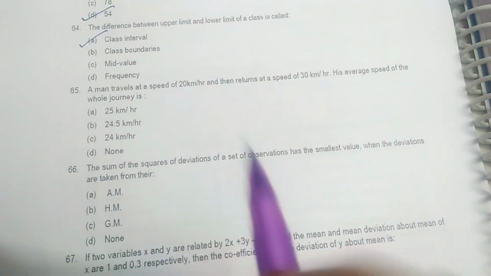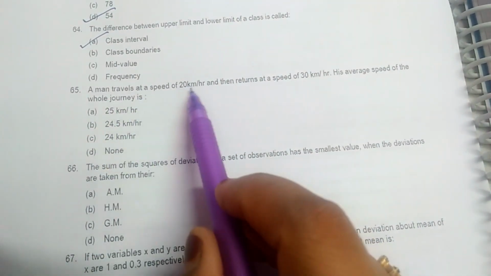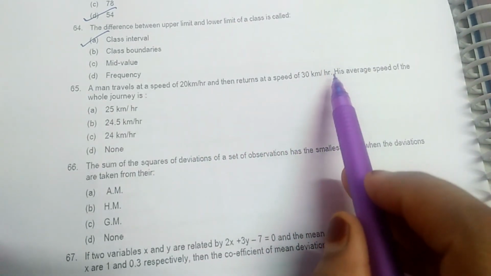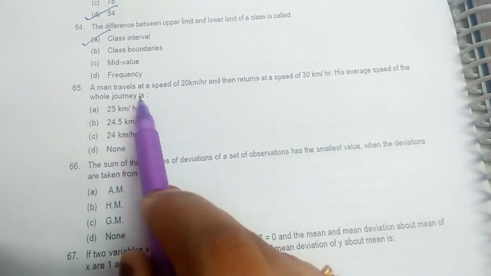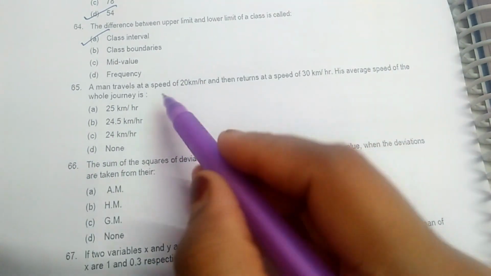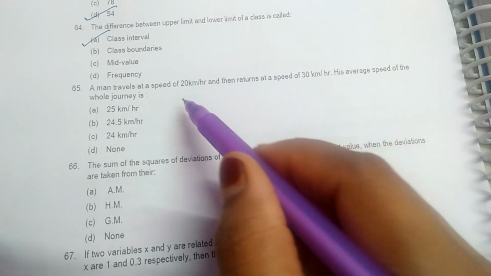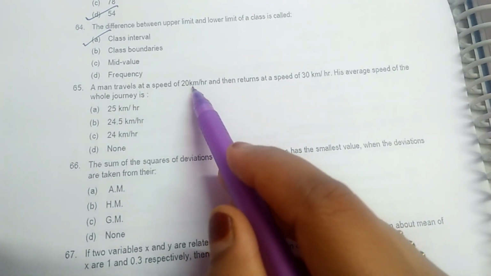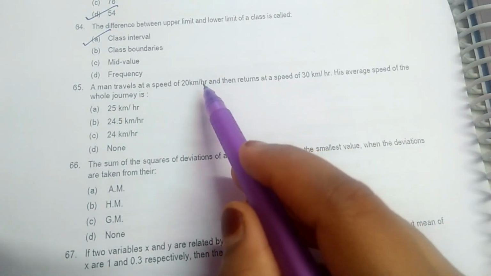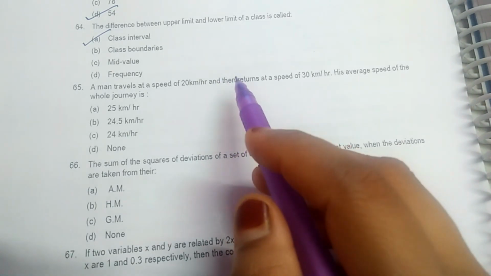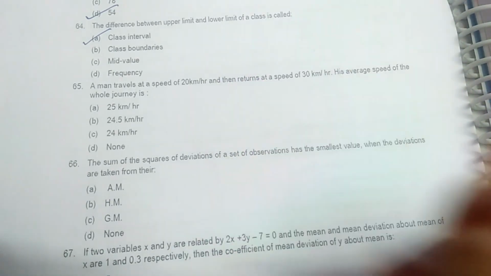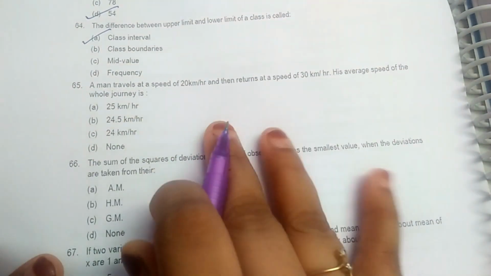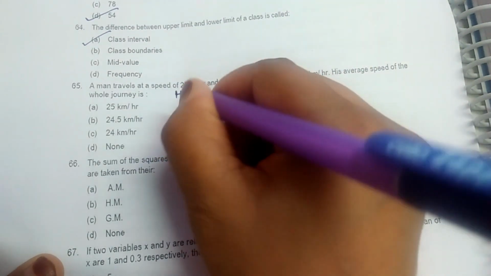The 65th problem. A man travels at a speed of 20 kilometers per hour and then returns at a speed of 30 kilometers per hour. His average speed of the whole journey is. Usually we take the arithmetic mean, the basic average, 20 plus 30 divided by 2, and we would get the answer. But here it's given in kilometers per hour. Generally when specifications are given, like kilometers per hour or meters per minute, we will not use arithmetic mean, instead we will use harmonic mean.